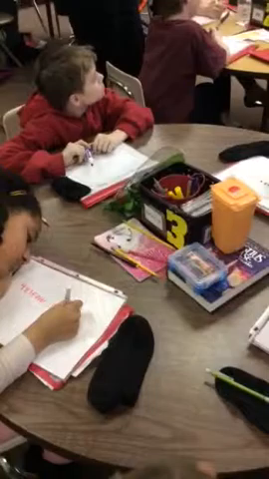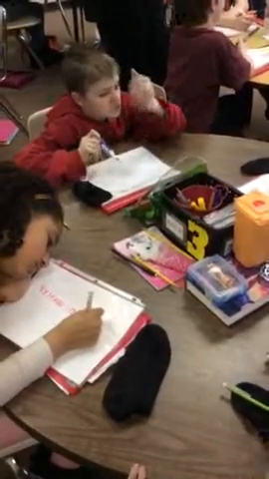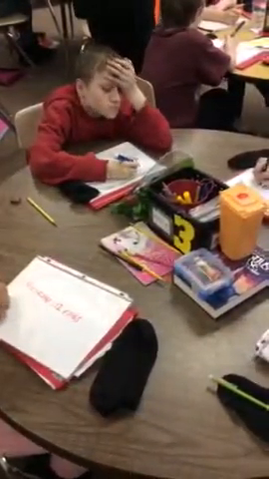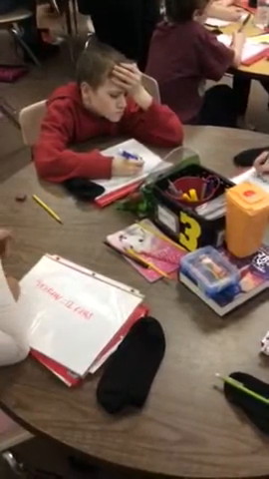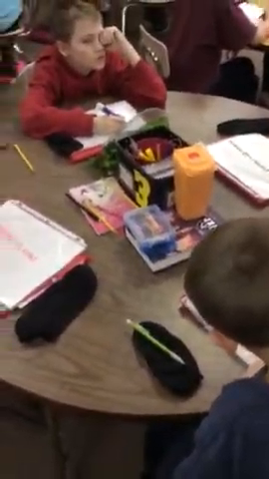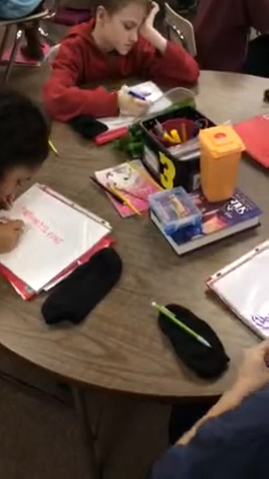Am I on the right track? Unit form, unit form.